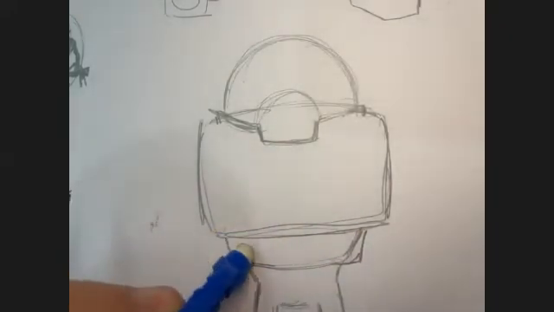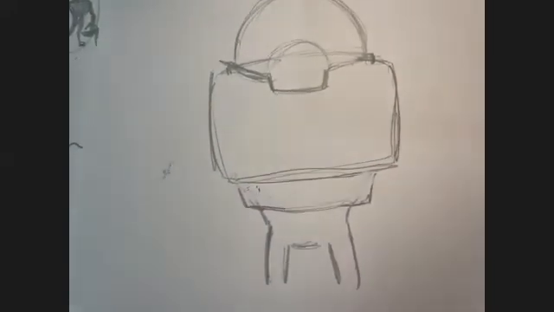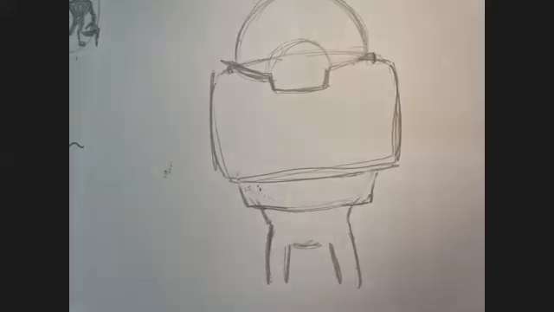So I'm still just messing around with shapes and design elements. Is that a minion, Riley? You're saying banana? There we go. Okay, I got it.